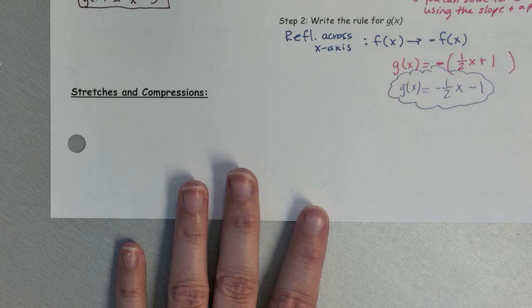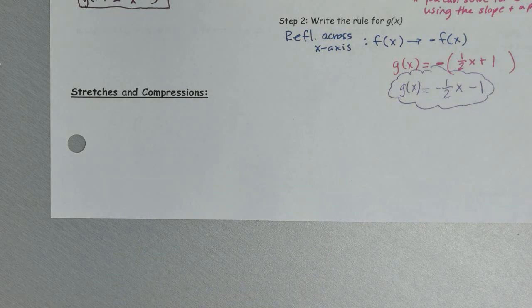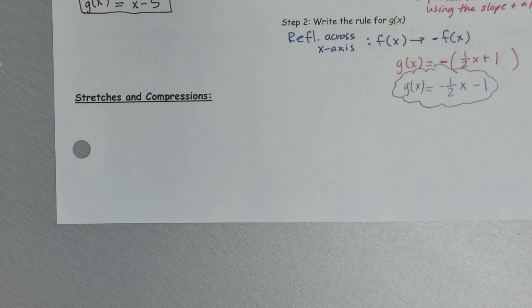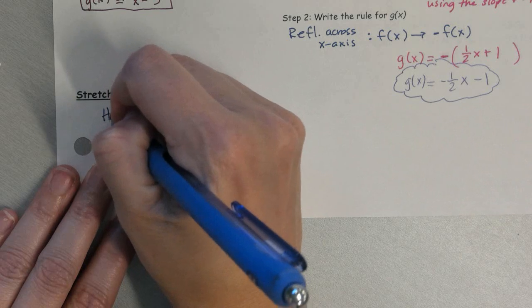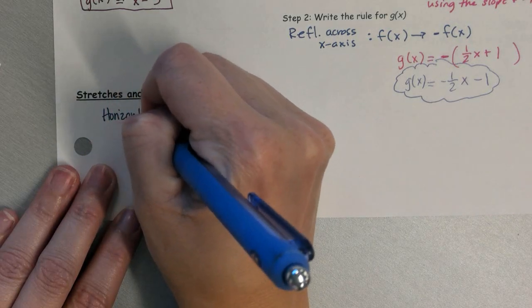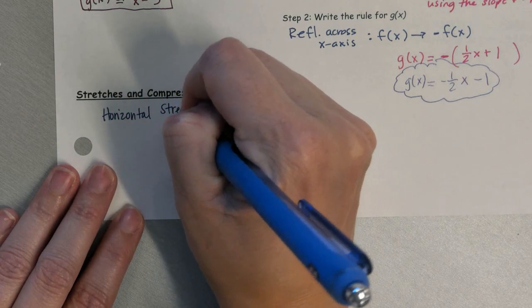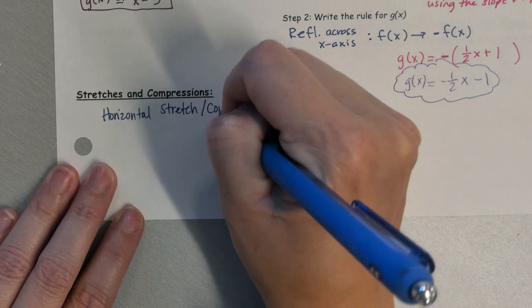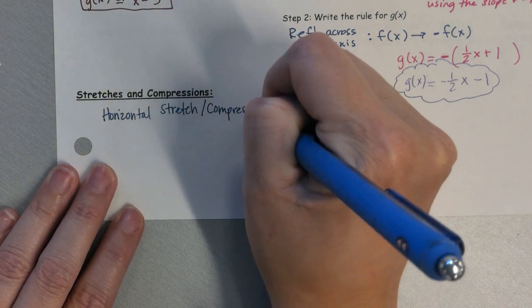All right, so we're going to do stretches and compressions. So we're going to talk about horizontal stretches and compressions, and then vertical stretches and compressions. All right, so the horizontal stretch or compression has the same rule.